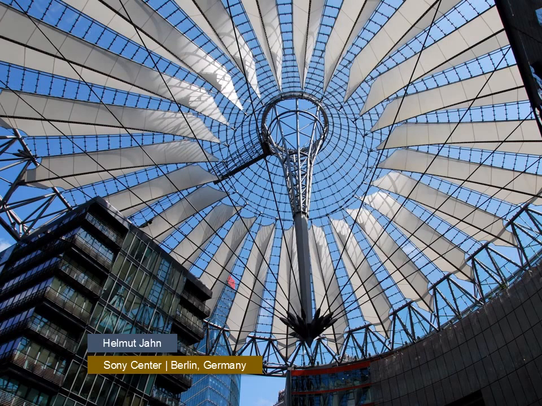The glass and fabric roof of the Sony Center is supported by a cable and mast system. The mast is made of heavier steel sections and is acting in compression. The system in this case is suspended in midair and is braced back to the circular truss at the upper edge of the surrounding buildings.